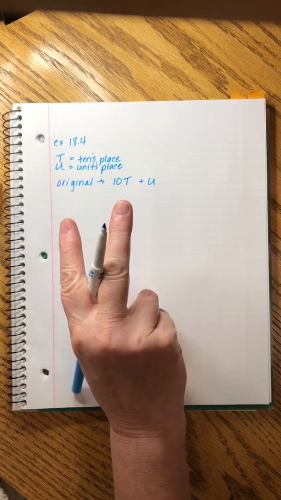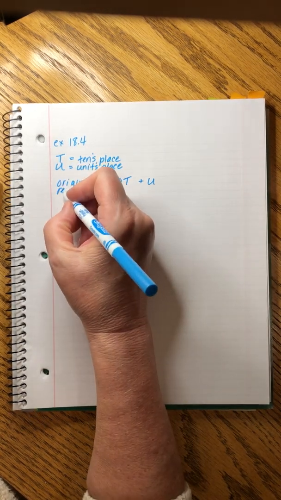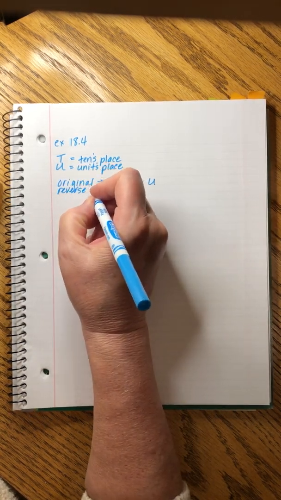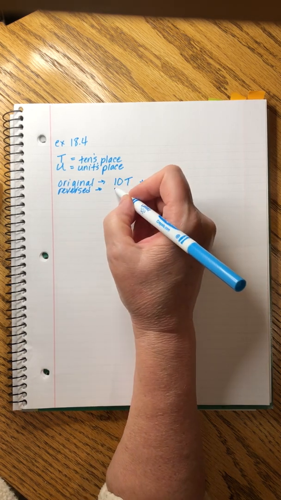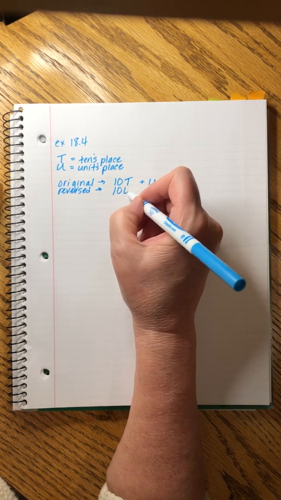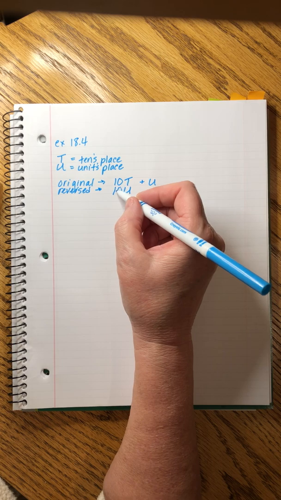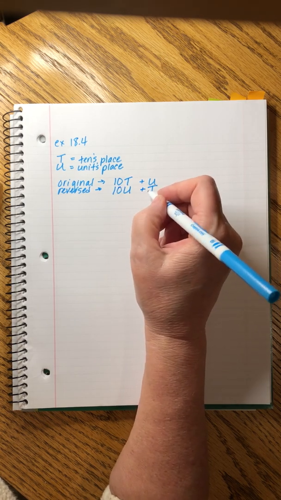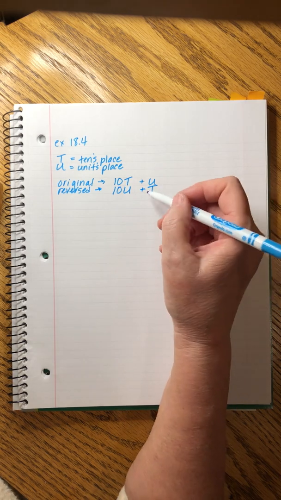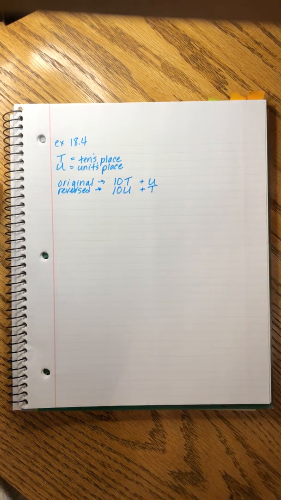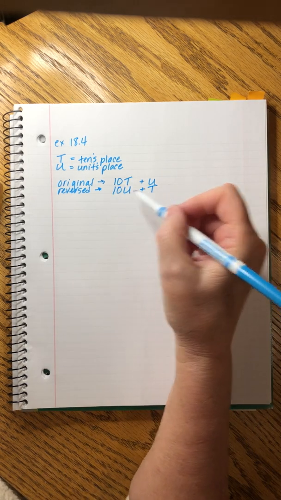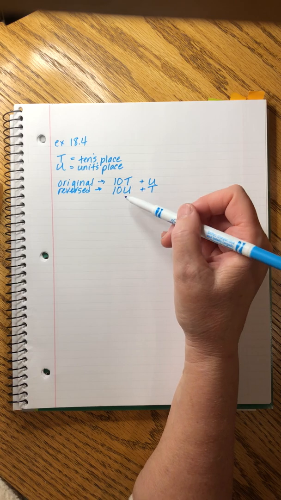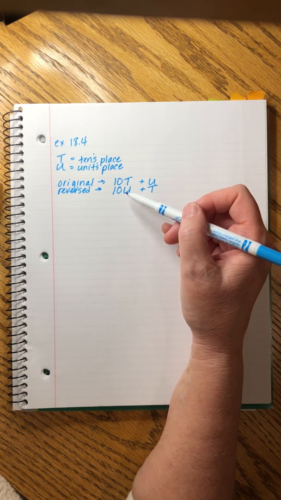But if we reverse the digits, then it's the digit in the units place that will now be in the tens place, so we multiply it by 10. And the digit in the ones place will be the one that was originally in the tens place. I hope that starts to sound familiar, but we're using place value here to show the original number and then what would happen if we flipped it.